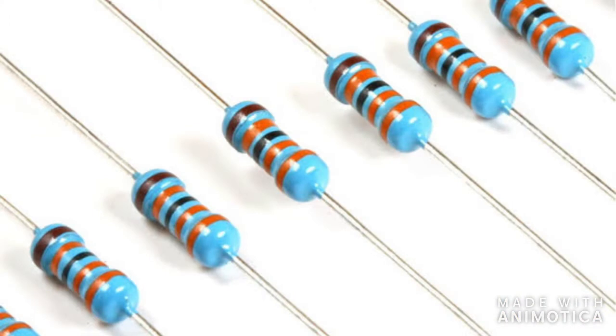Resistors are used to limit the current in one part of a circuit. This is mainly used for safety purposes and to prevent components from overloading, otherwise they could blow up. The different color codes on each resistor determines the resistance, which is measured in ohms.